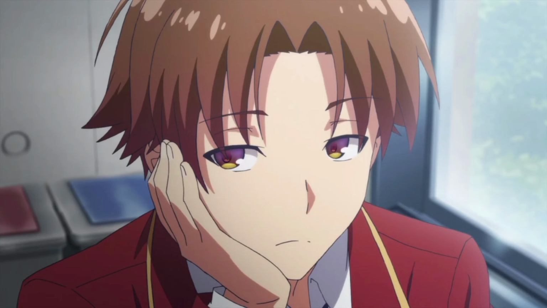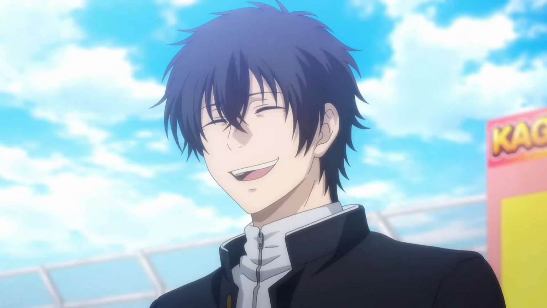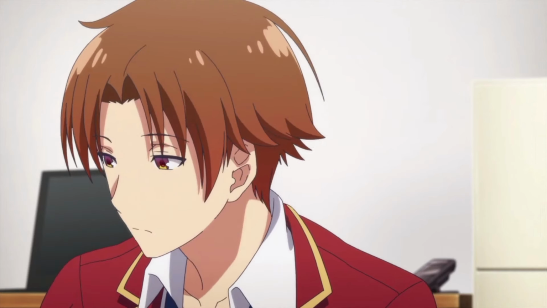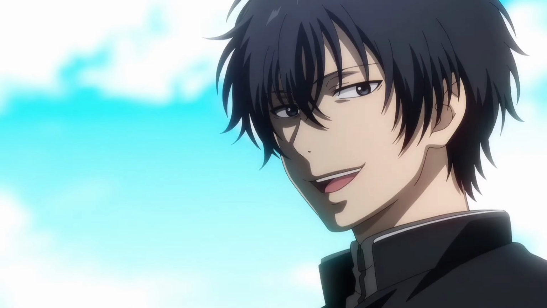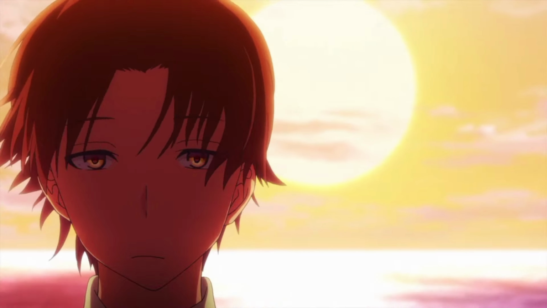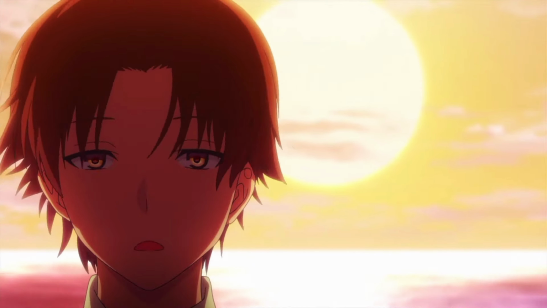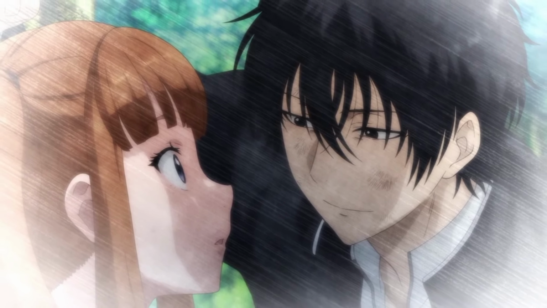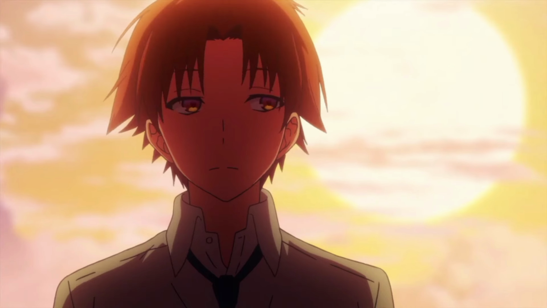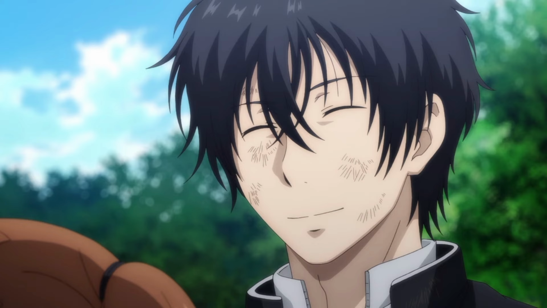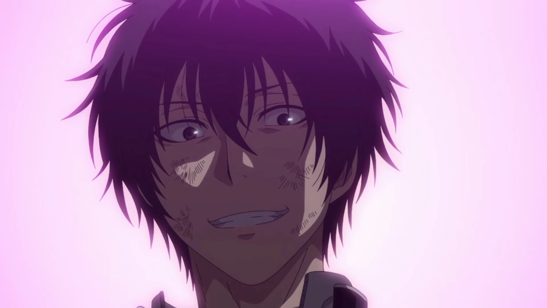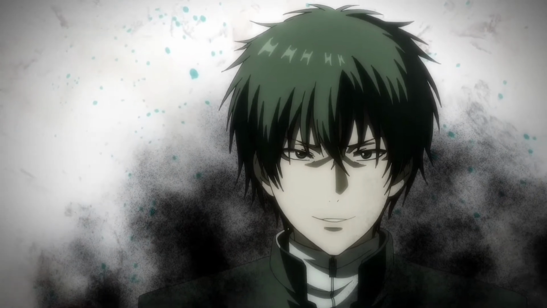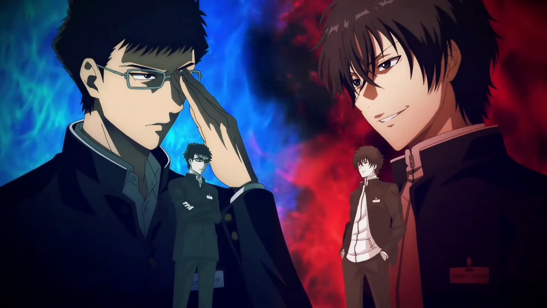Intelligence. Both Ayanokoji and Yuuichi are very smart and clever, but they have different types of intelligence. Ayanokoji has more academic and theoretical knowledge, while Yuuichi has more practical and street-smart knowledge. Ayanokoji can solve complex problems and puzzles with ease, while Yuuichi can adapt to any situation and use any resource available. Ayanokoji can plan ahead and anticipate his opponent's moves, while Yuuichi can improvise and react quickly to changes. Ayanokoji can analyze people's personalities and weaknesses, while Yuuichi can understand people's emotions and desires.